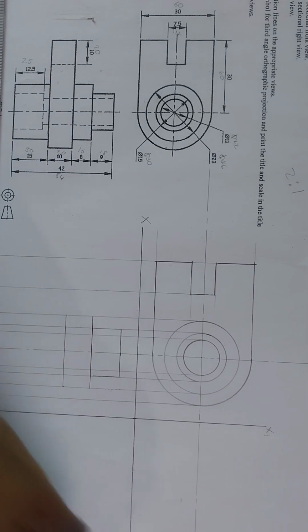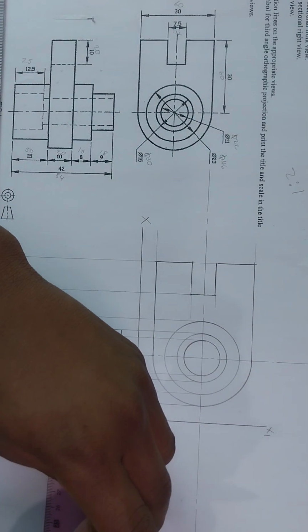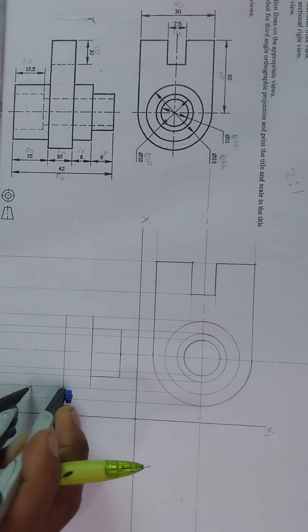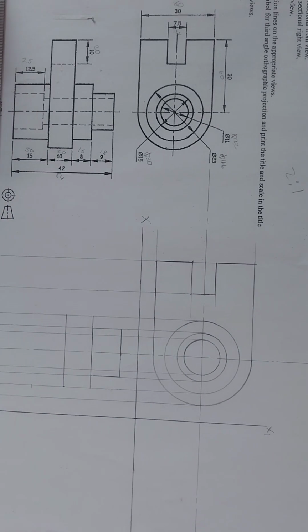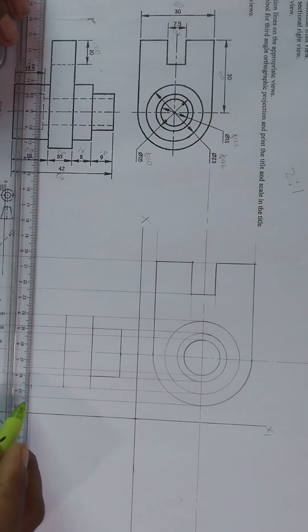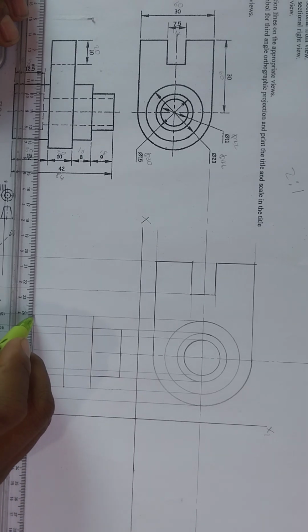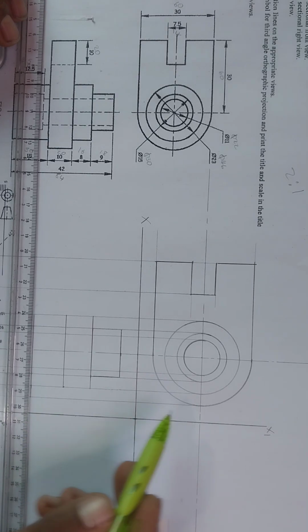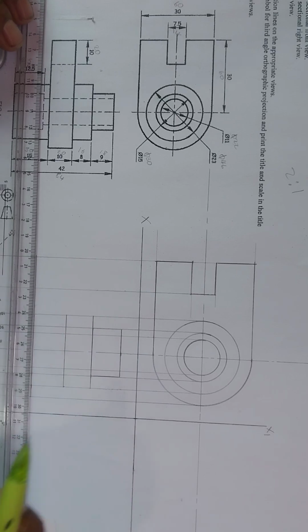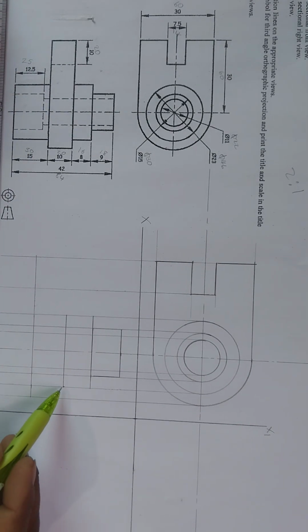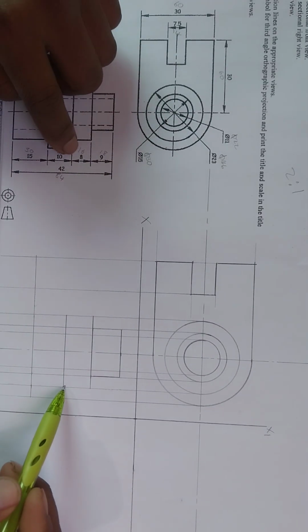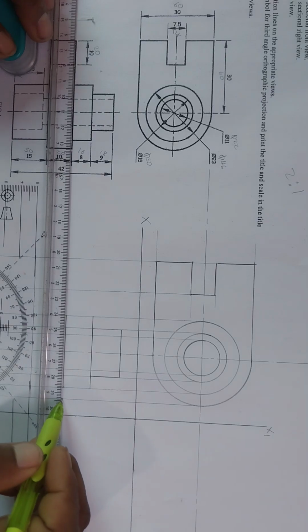10 times 2, which is 20. It's 20 there. Alright, this one goes all the way. This first one is 10, the second one 16, the third one here goes all the way.